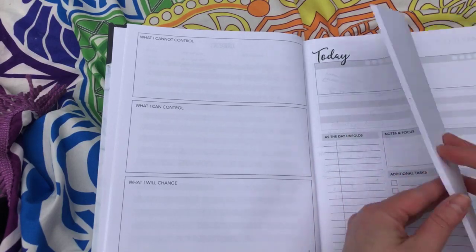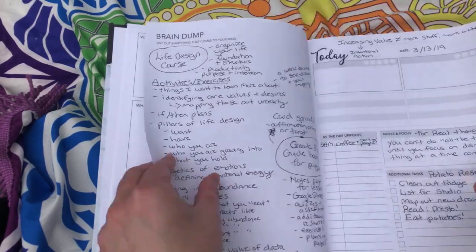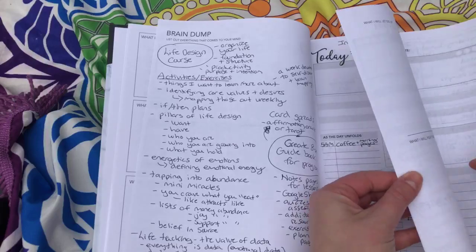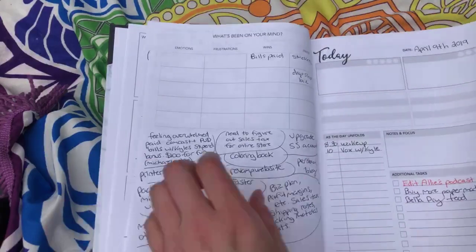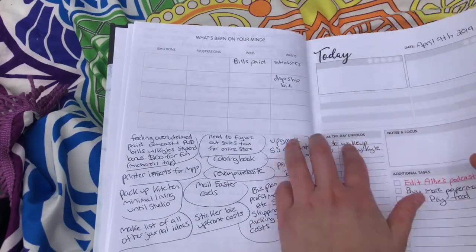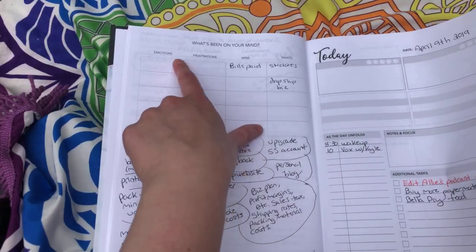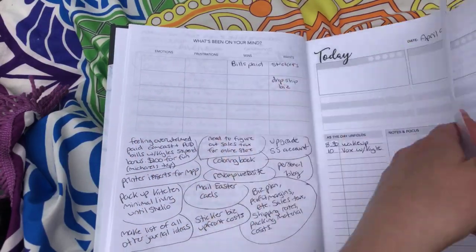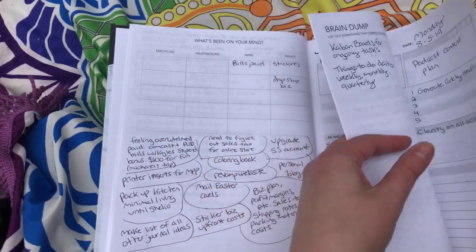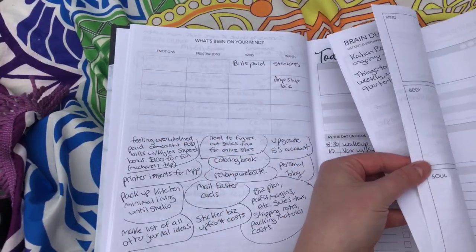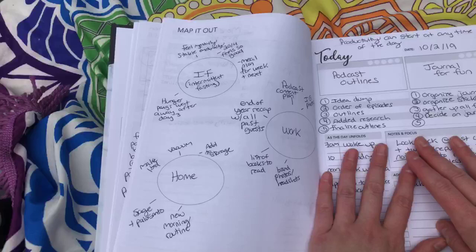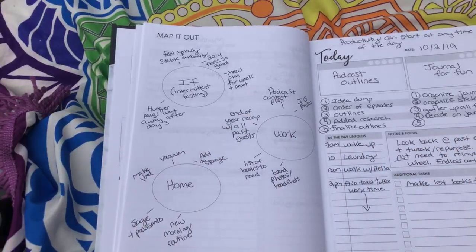But today I wanted to show you, let me just do a little flip through of some of the pages. You can see this template has columns for emotions you're feeling, frustrations, wins, wants, that kind of stuff. But on, I think it's page 21, and all these pages are numbered so that you can easily reference, on this page today, this is the template.